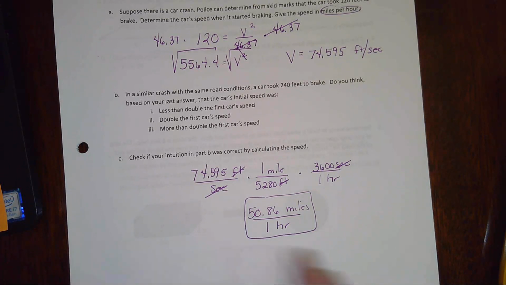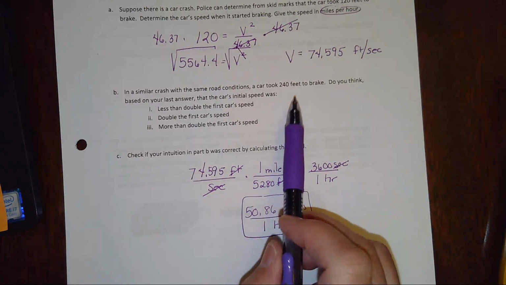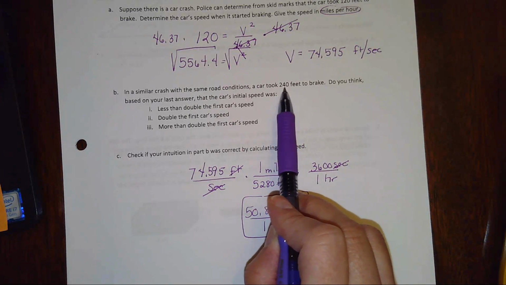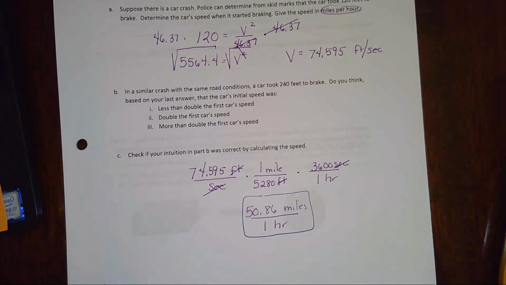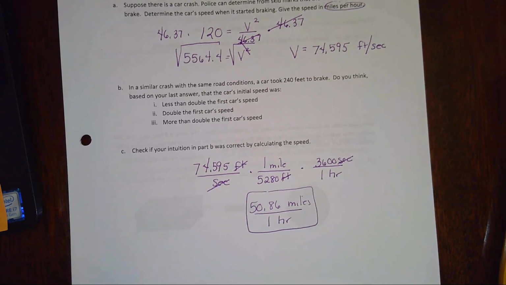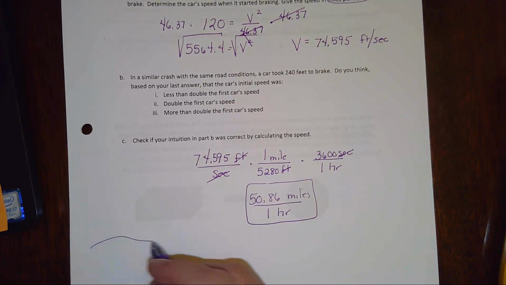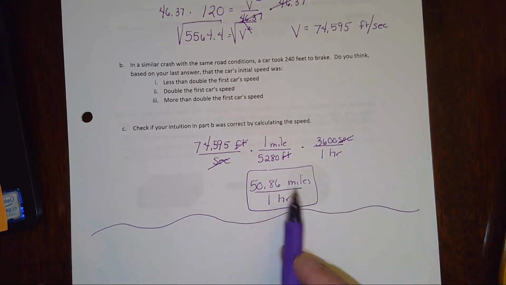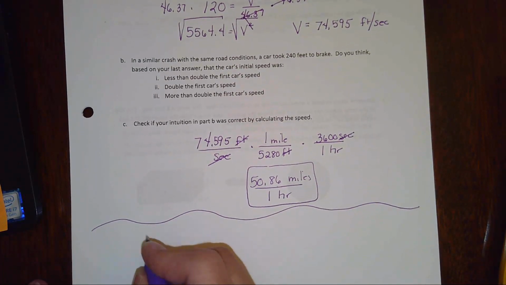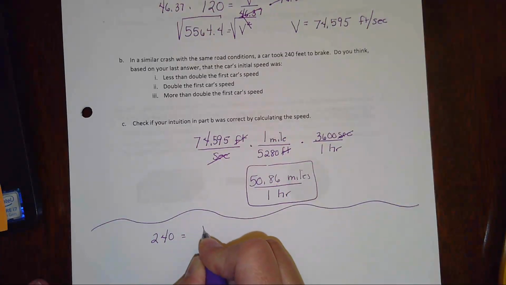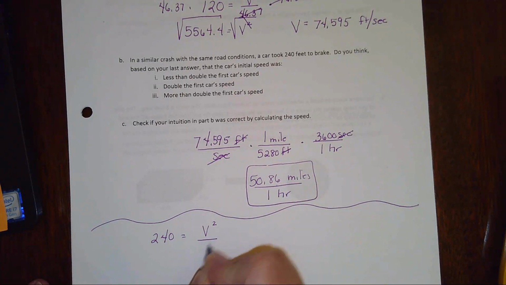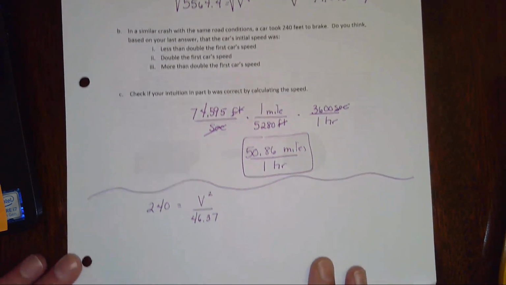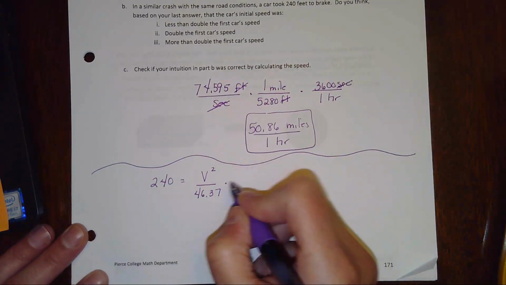How did we do? So let's try this one, and then we're just about done. It says a car took 240 feet to brake. Right, so let's try this one. I'm assuming if it took that long to brake, then they're going much faster than this. So if it's 240 feet, here's our formula. So we'll just repeat the process.